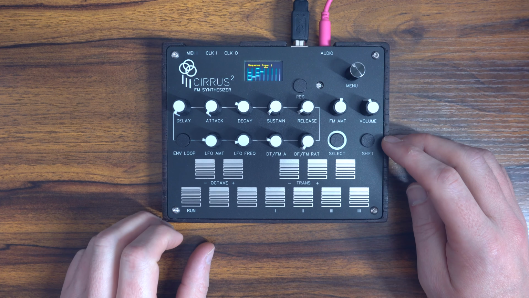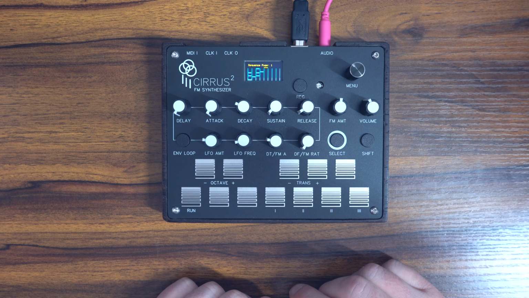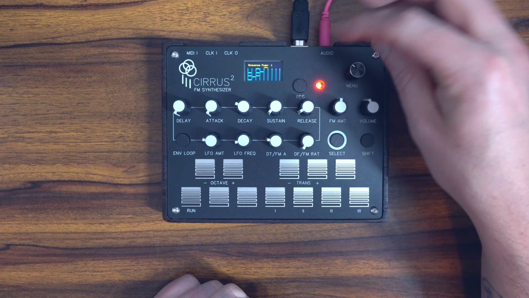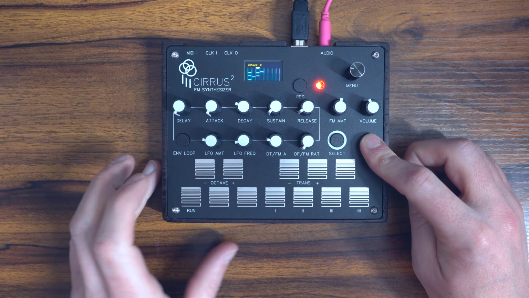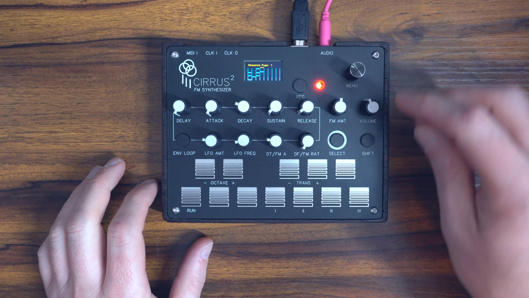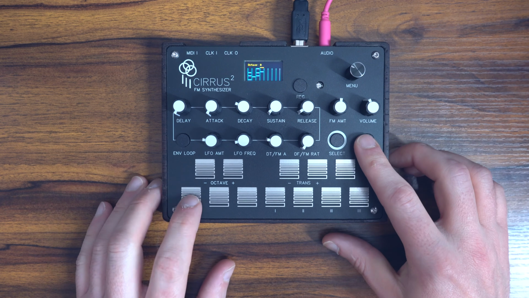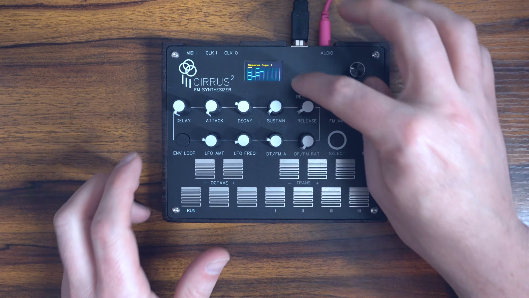You can also record changes to the octave and transpose into the sequencer. So let's say for this step, I want to go to octave 2. This step, I want to go back to maybe 0. Yep, let's go back to this first step.